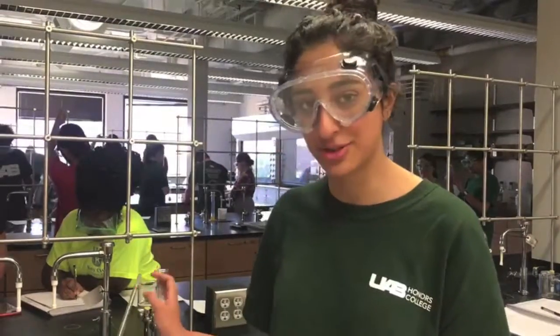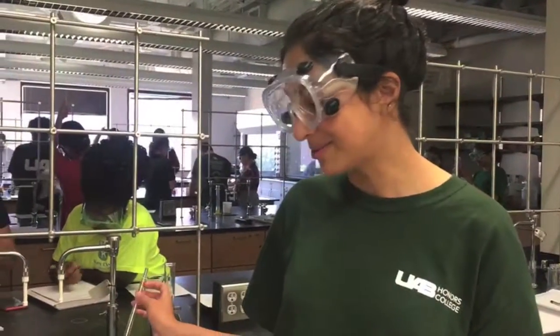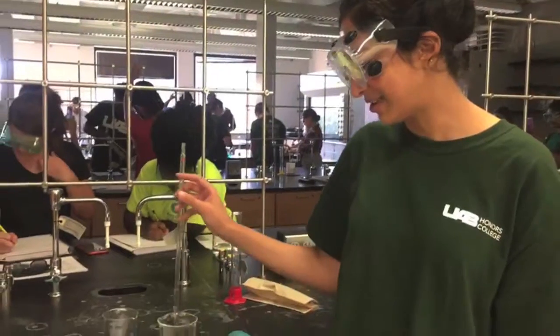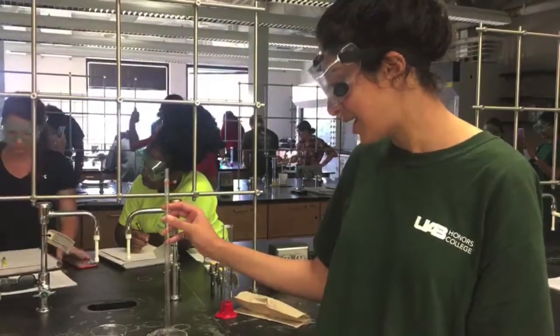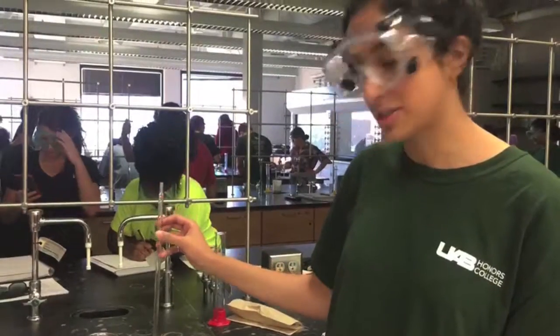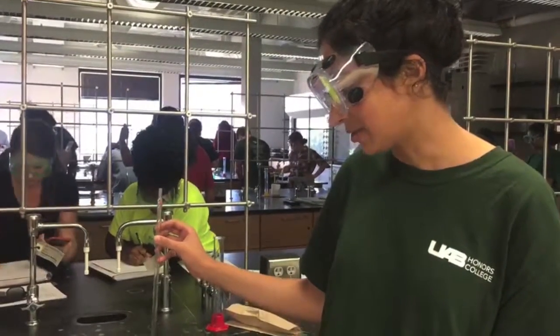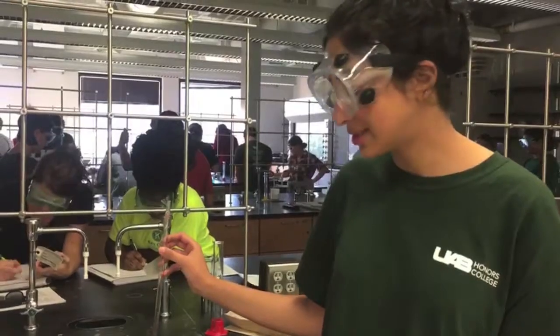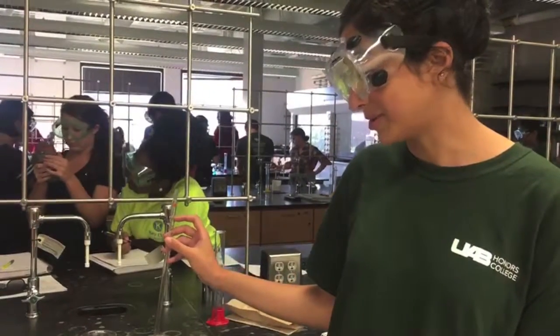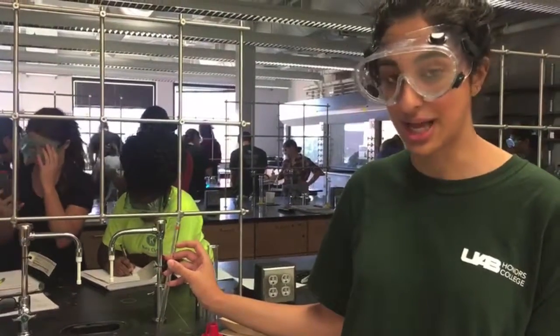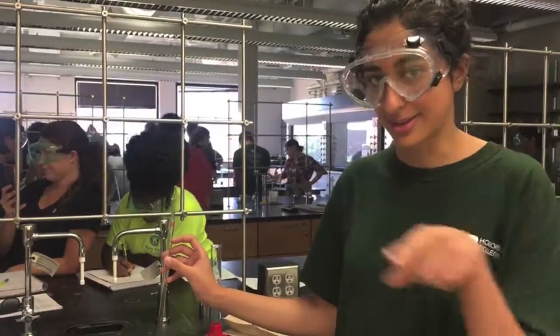To determine the initial volume, you must hold the meniscus at eye level and read to the bottom of the meniscus. The meniscus is caused by adhesion. Water molecules are attracted to the molecules in the walls of the glass beaker, and since water molecules are attracted to other water molecules through cohesion, other water molecules cling to the molecules touching the glass, forming the meniscus. It's like a little curve.